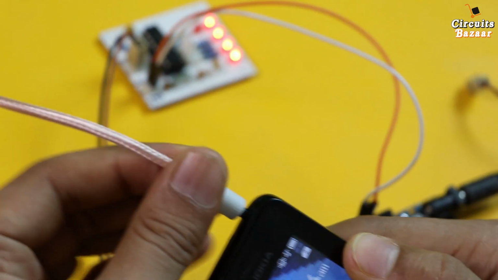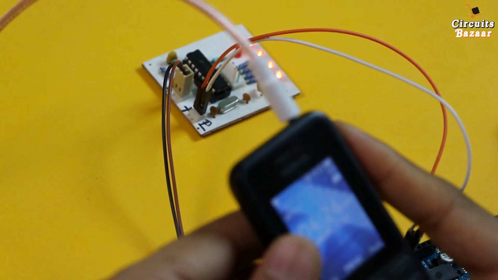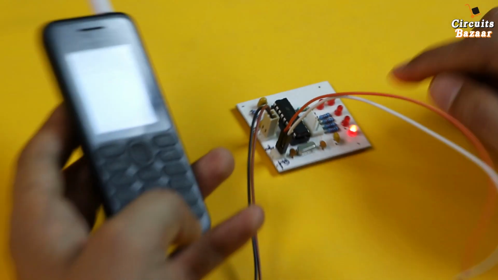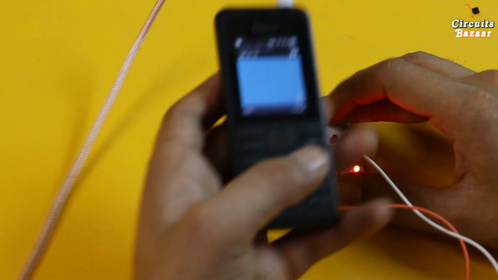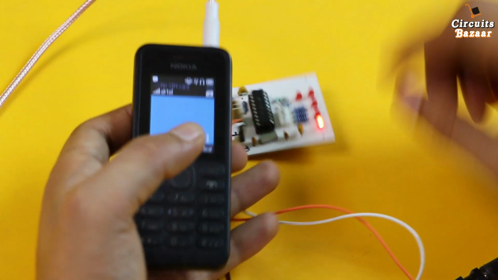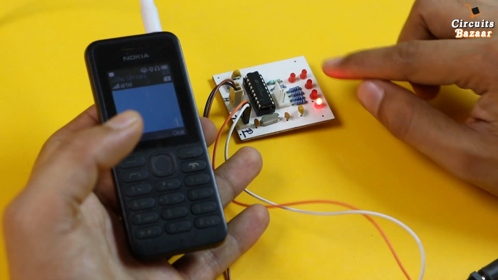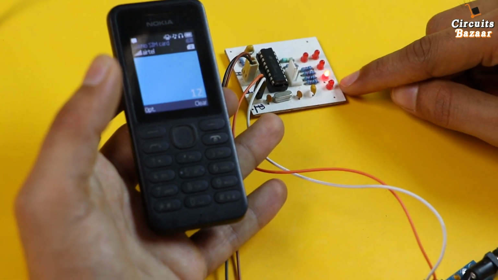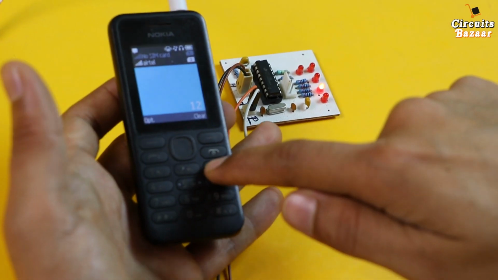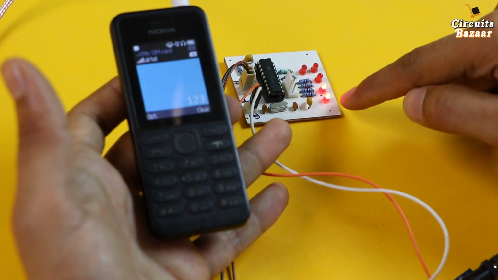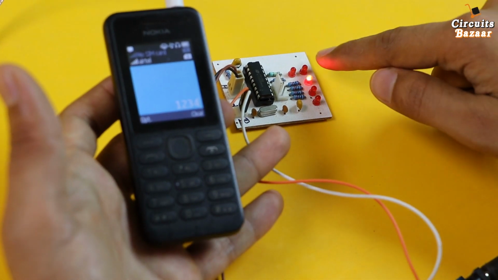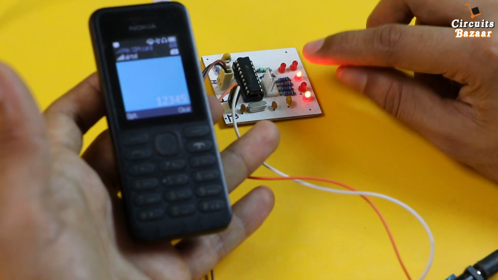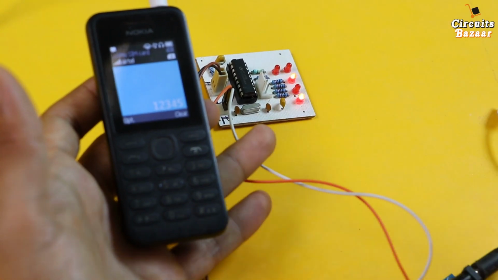Now if you attach this and press 1, you can see over here data is 0001. If you press 2, data will be 0010. If you press 3, data will be 0011. If you press 4, data will be 0100. If you press 5, different data. Actually this 5th number LED is blinking just once.